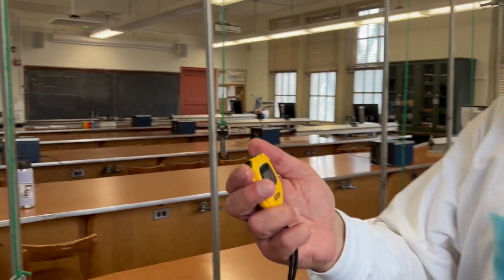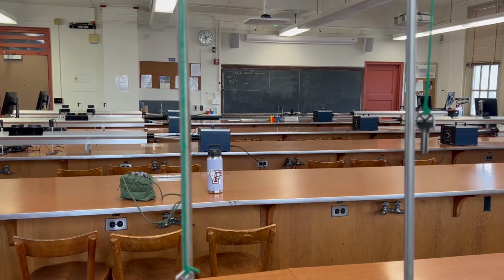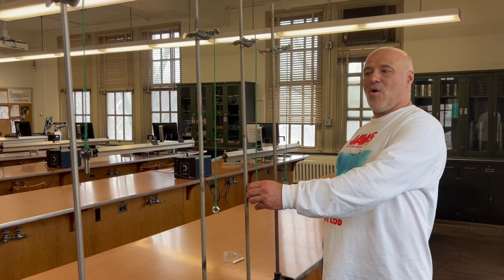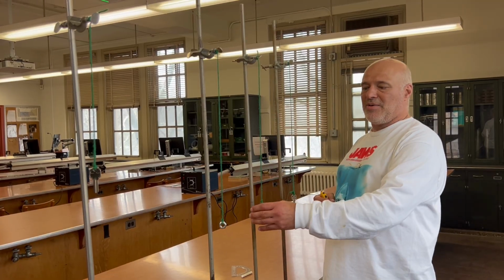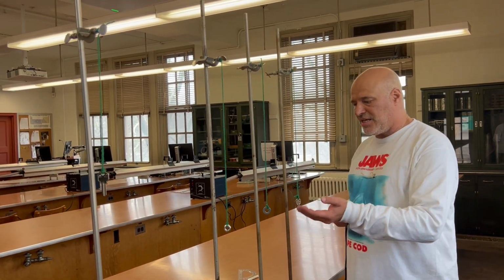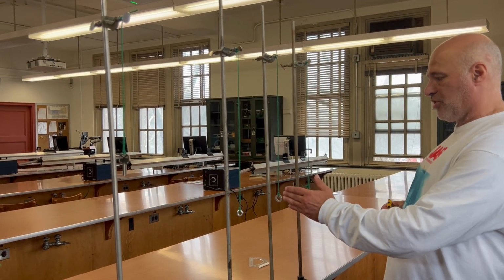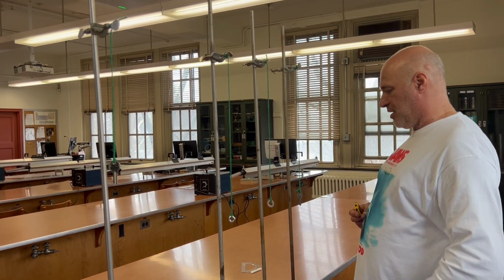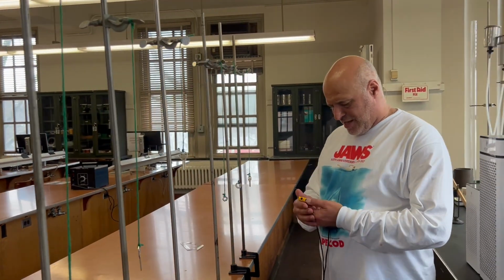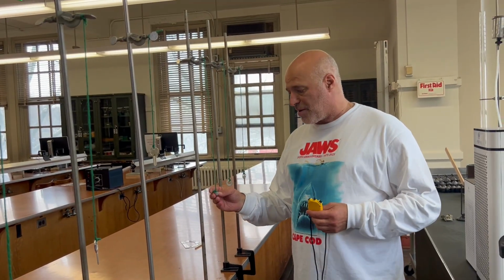And we got 13.47 seconds, which means, again, that the period is 1.36, 1.37 seconds. There is absolutely no difference in the period when we change from the washer to the key. And let's convince ourselves that the period of oscillation is completely independent of the mass.